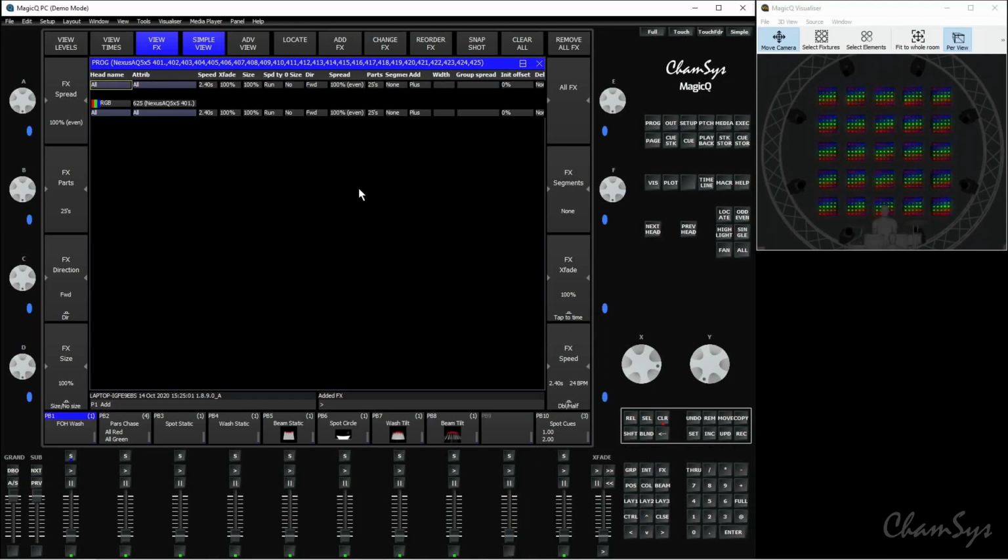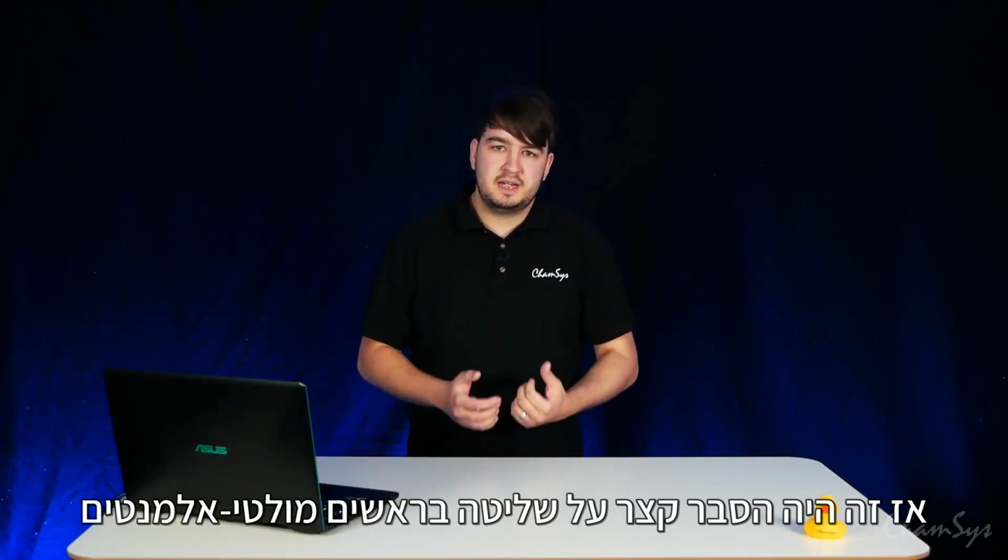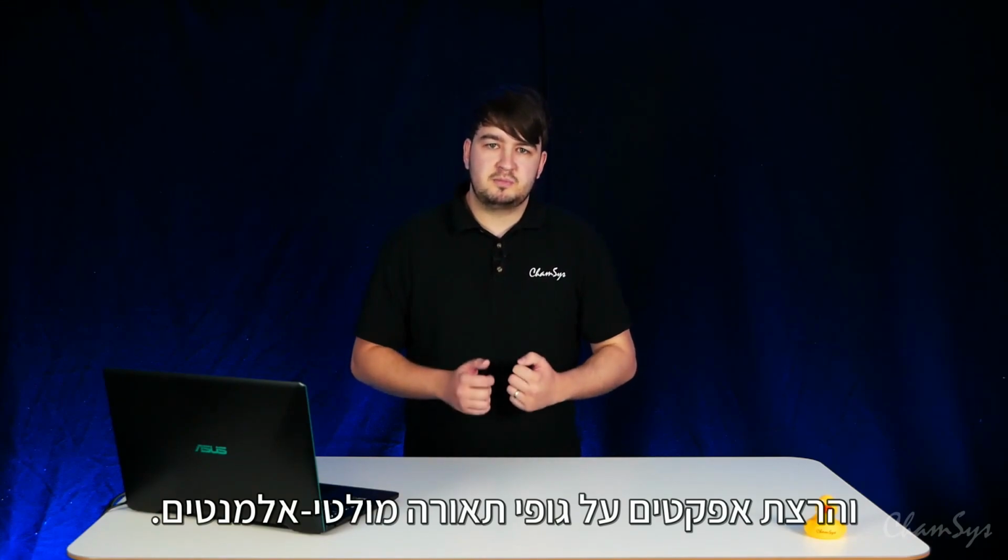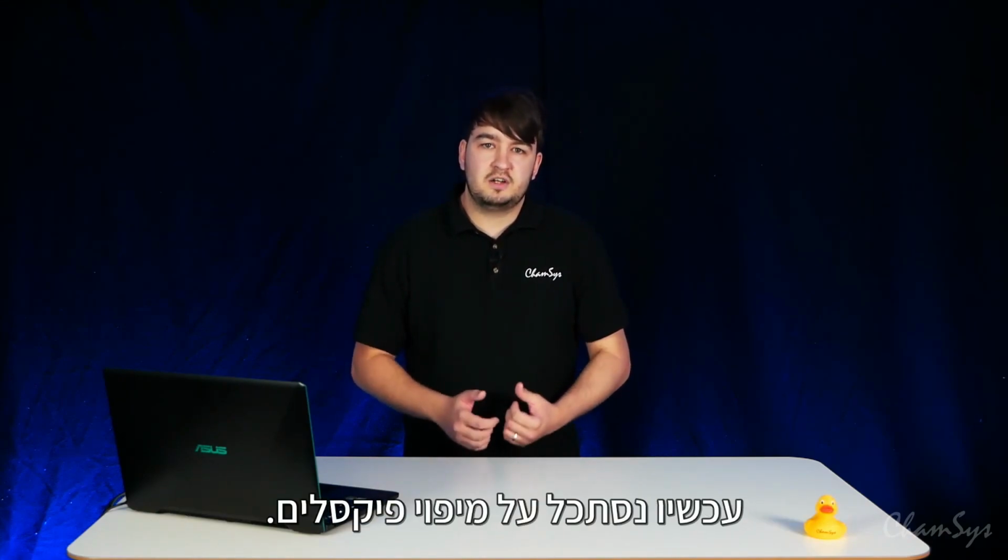So it's running the effect across the elements, but syncing all the fixtures together so they're all running the effect in the same way. So that's a bit about multi-element head control and running effects across multi-element fixtures. We're now going to take a look at pixel mapping.